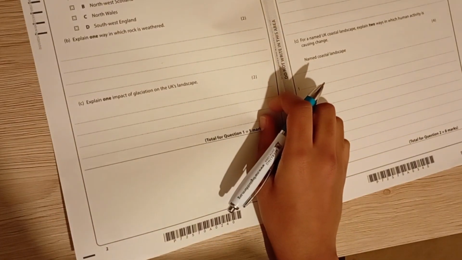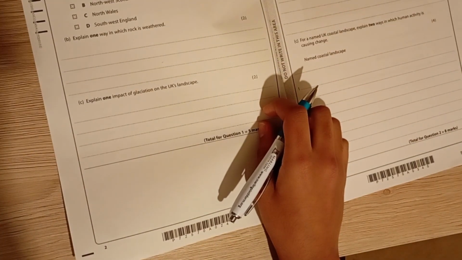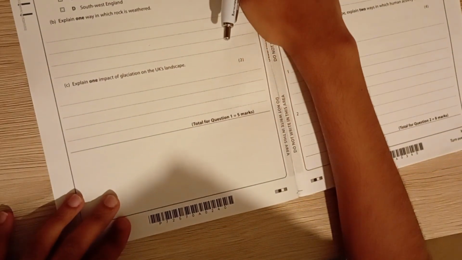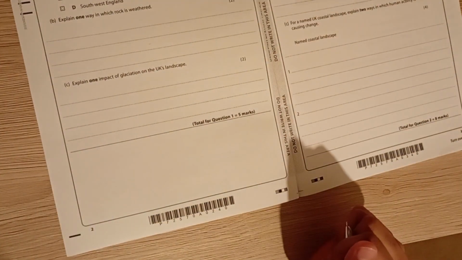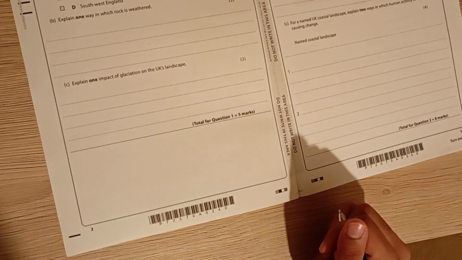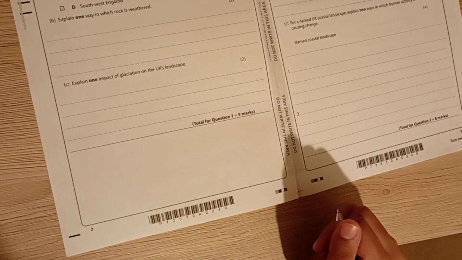So, next one. Explain one way in which the rock is weathered. Here the markers want specific indicators, things like literacy rate, life expectancy, GDP per capita.